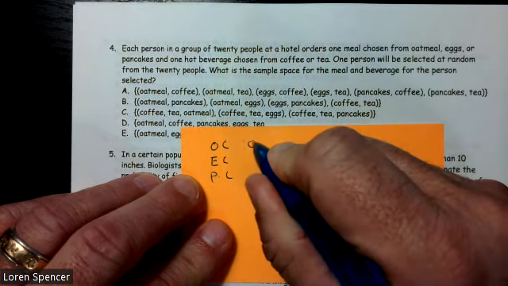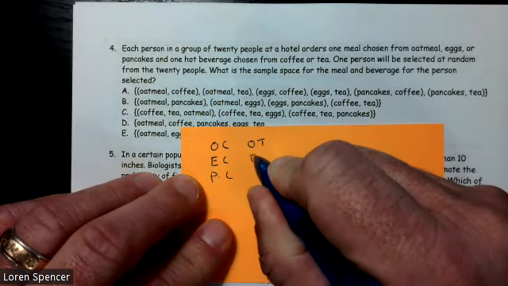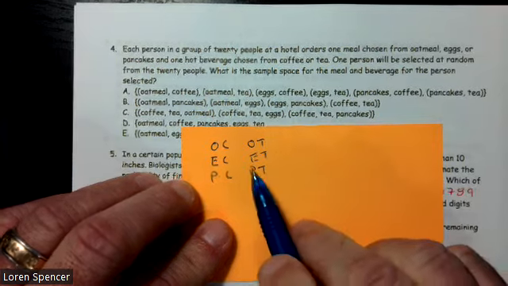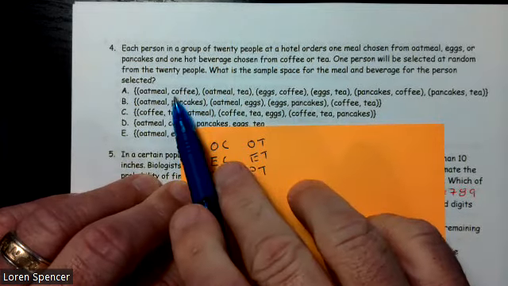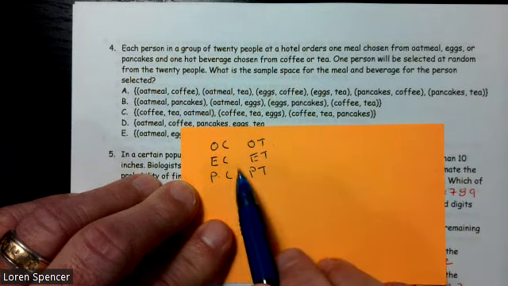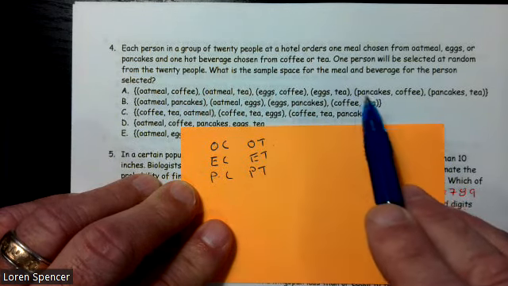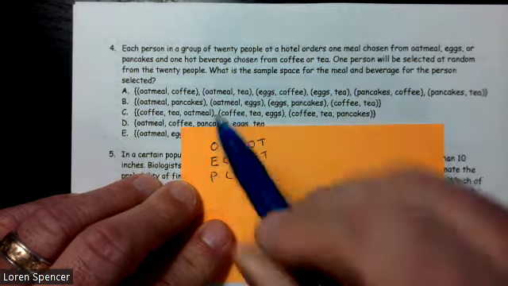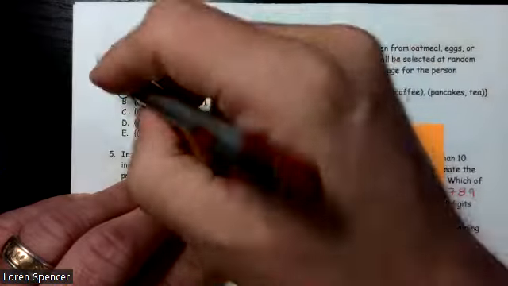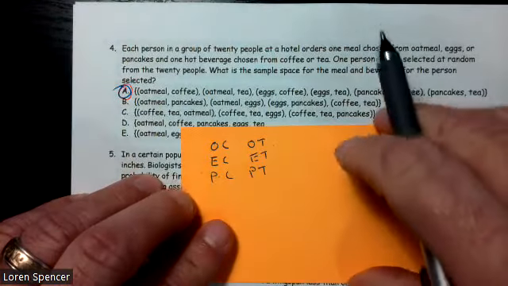Or we can have oatmeal and tea, eggs and tea, pancakes and tea. So those are the possible combinations. Oatmeal coffee, oatmeal tea, eggs coffee, eggs tea, pancakes coffee, pancakes tea. So number 4, the answer choice is going to be A, because that's all my possible combinations.